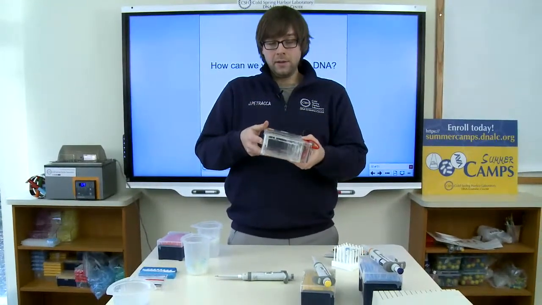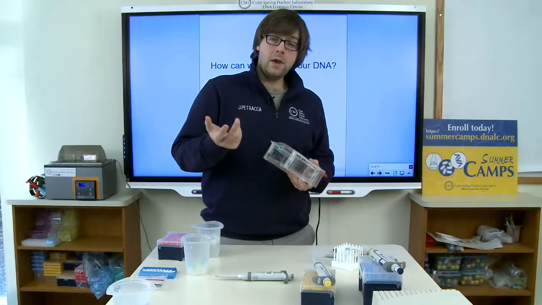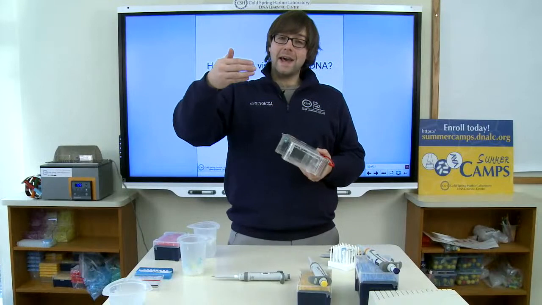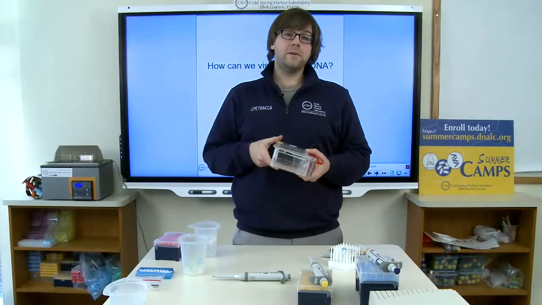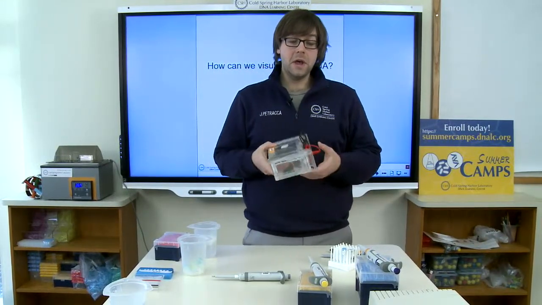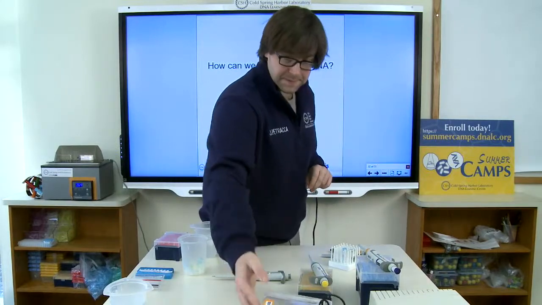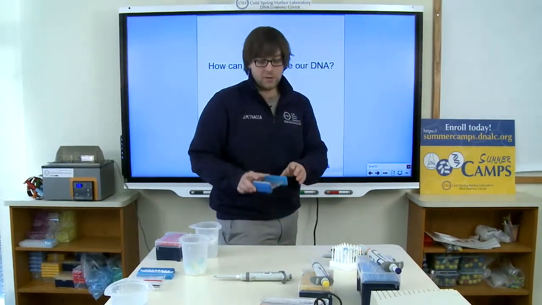And it's going to pull charged particles, such as DNA, through that electric field. And it's going to allow it to sort of separate those particles out based on their size. Okay, so the gel part of gel electrophoresis is called agarose.